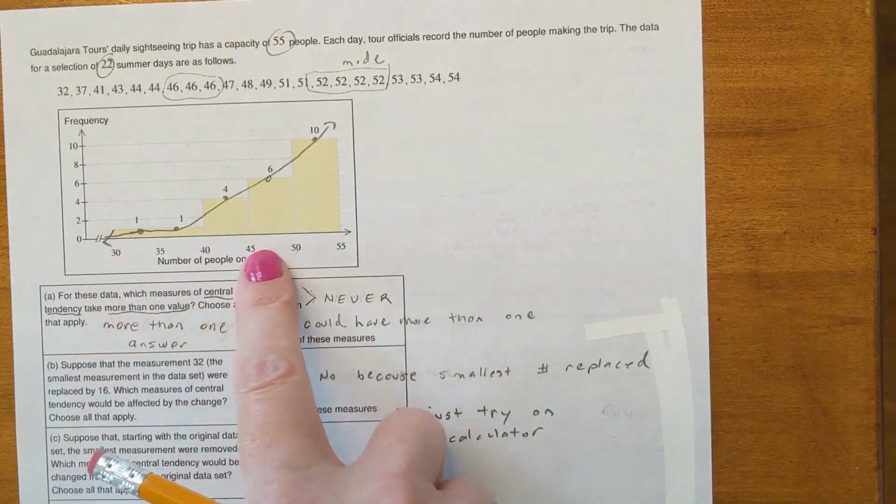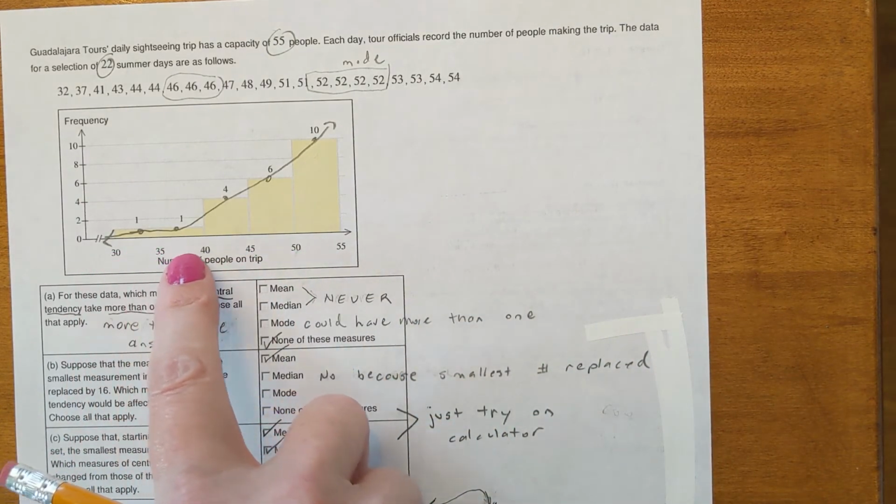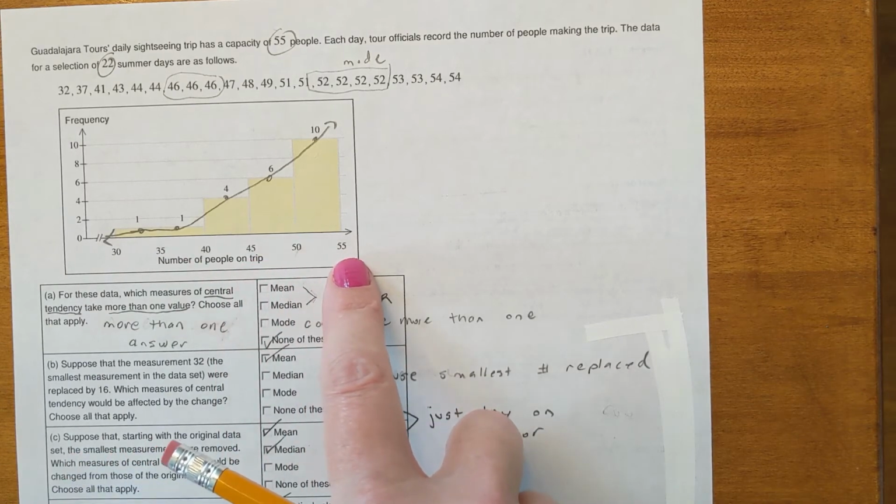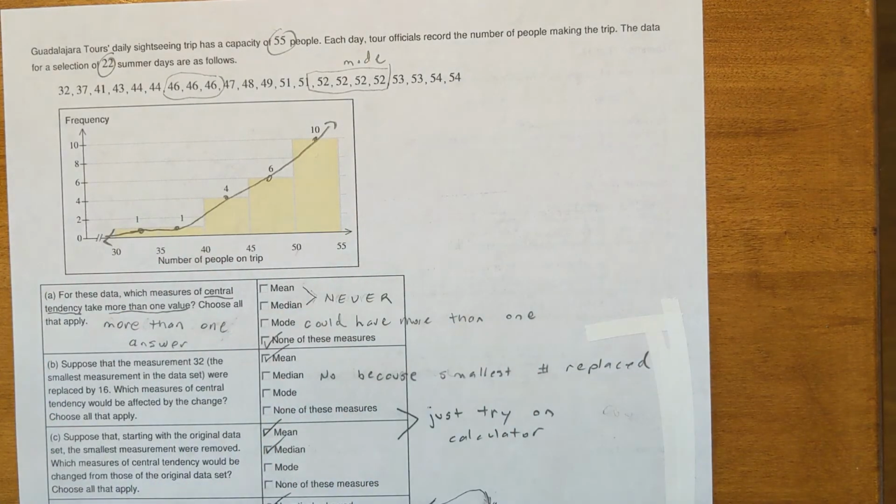And they made a nice graph with an even width down here, 30, 35, 40, 45, 50, 55. So all the bands are the same width.